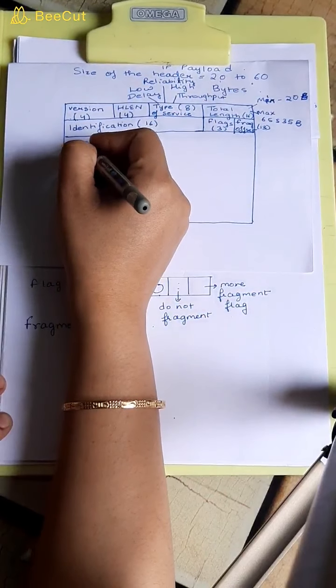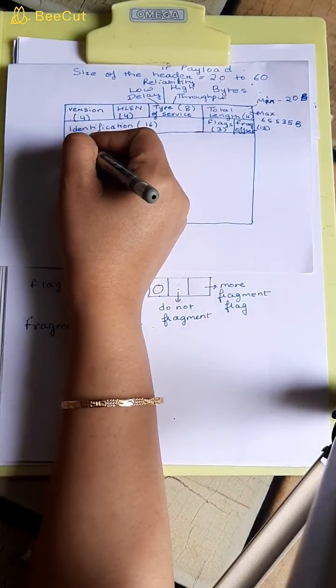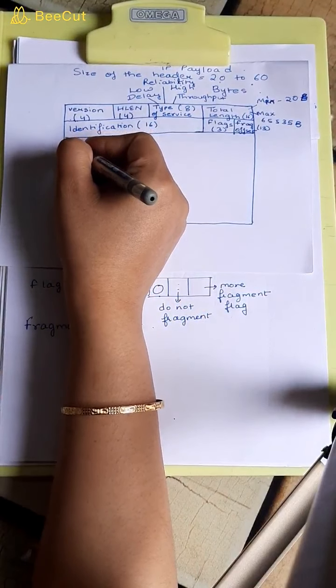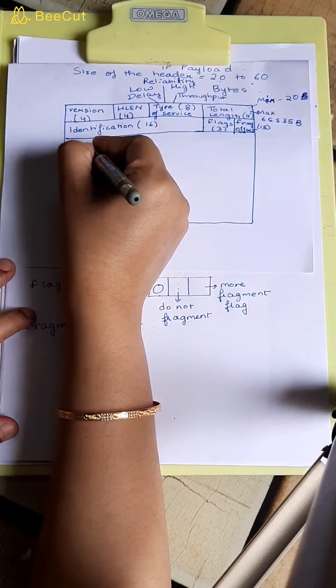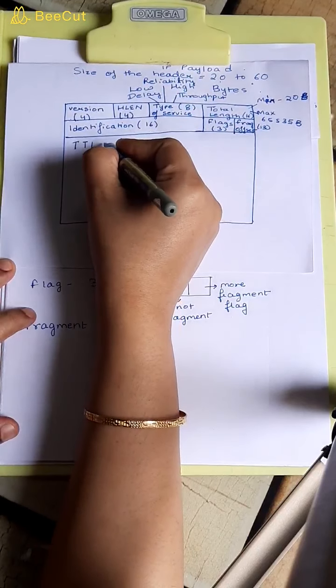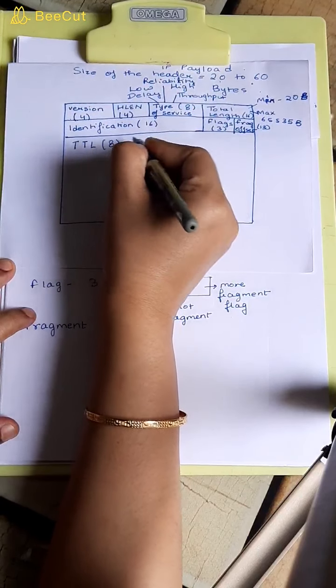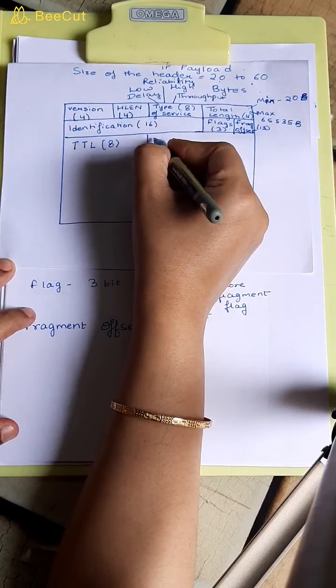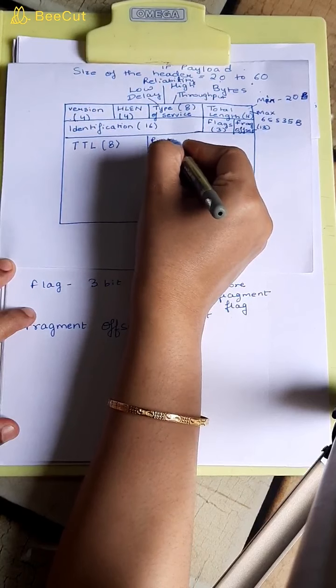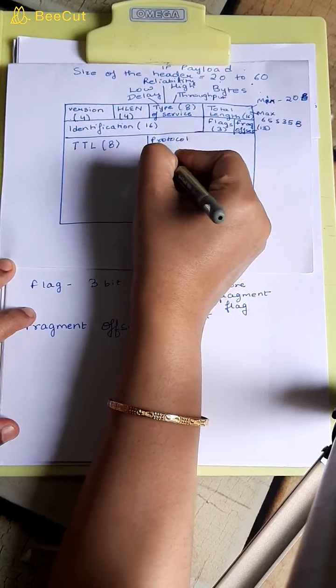So in the next row, we are having information like time to live. It will be of 8 bits. Then protocol. This will be of 8 bits.